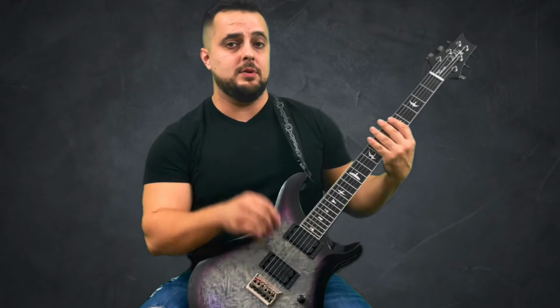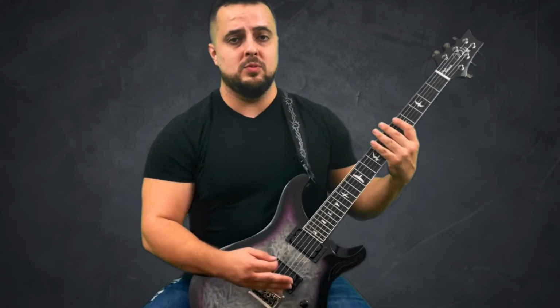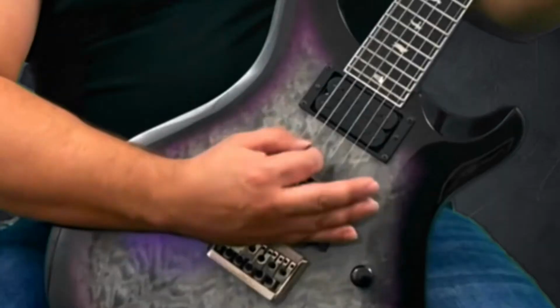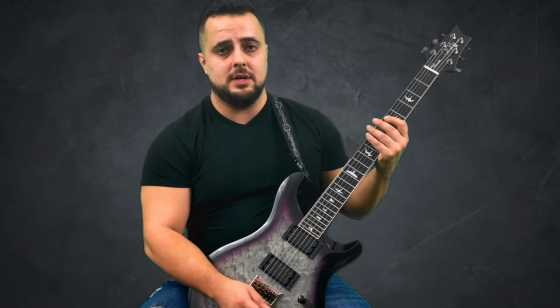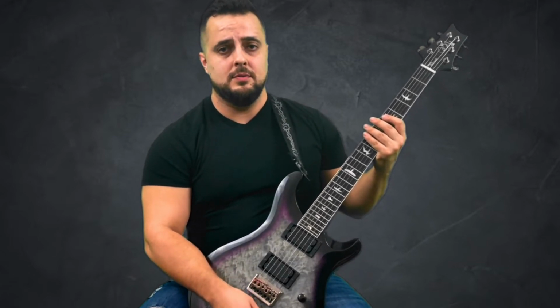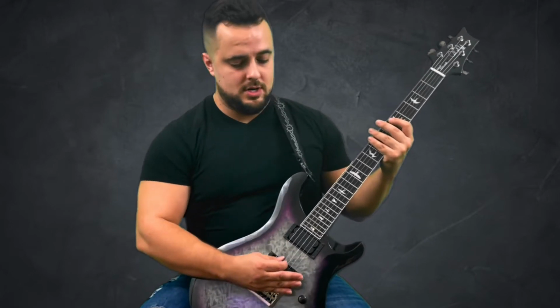Now, I also highly recommend using alternate picking when you're going through these scales. It might be more comfortable to start with downstrokes, but that's going to severely limit your speed. When you have to speed it up, that down picking is going to be your worst enemy. So practice it right from the beginning. Use alternate picking. Down, up, down, up.